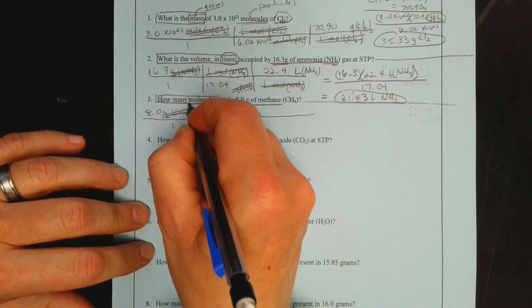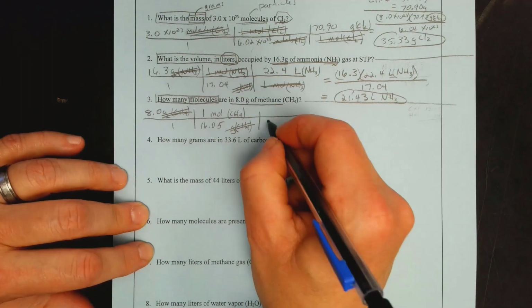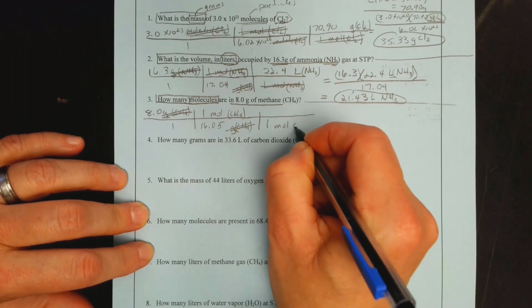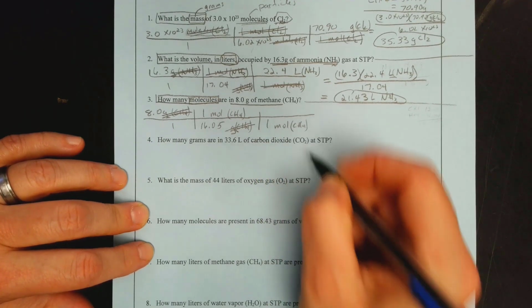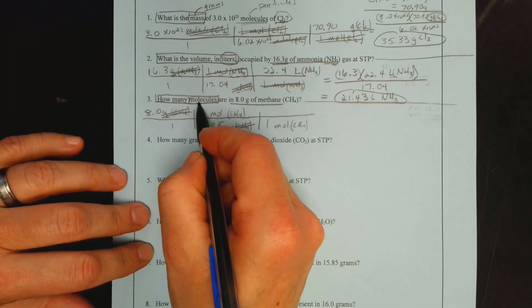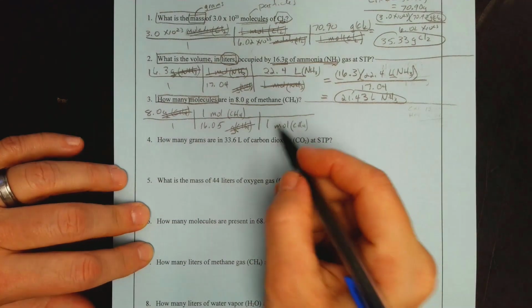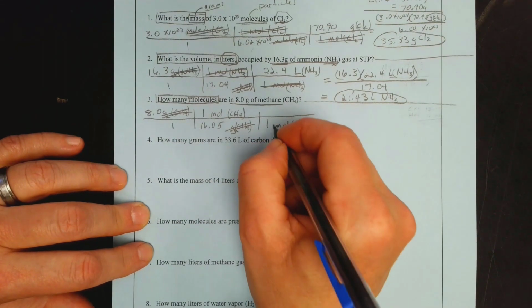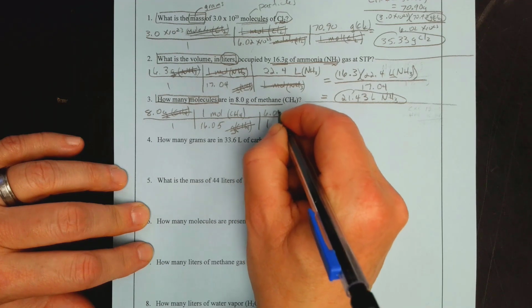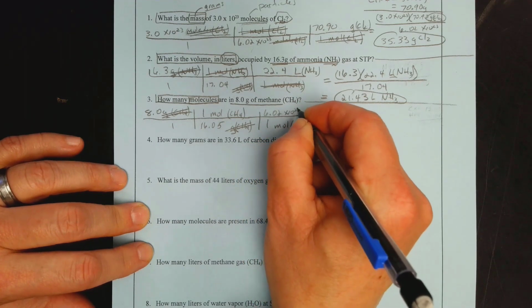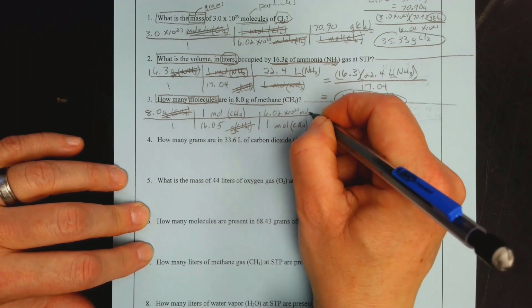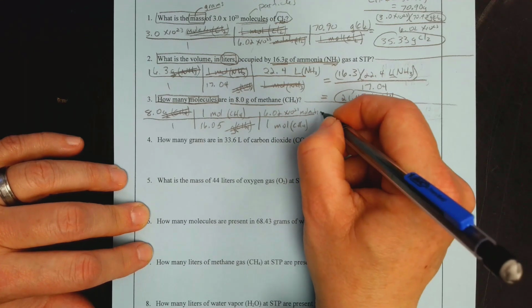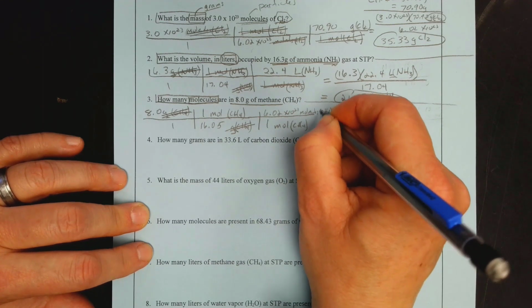I'm trying to get to molecules, so I know that I have to put 1 mole of CH4 right down here. And because molecules are a particle, if I'm doing moles to particles, I know that 1 mole is equivalent to 6.02 times 10 to the 23rd molecules of methane CH4.